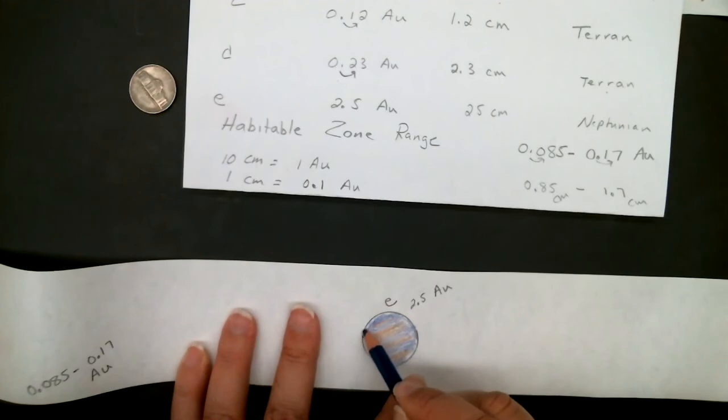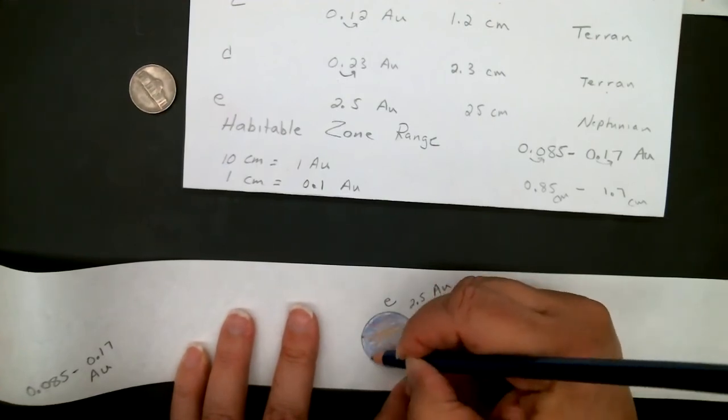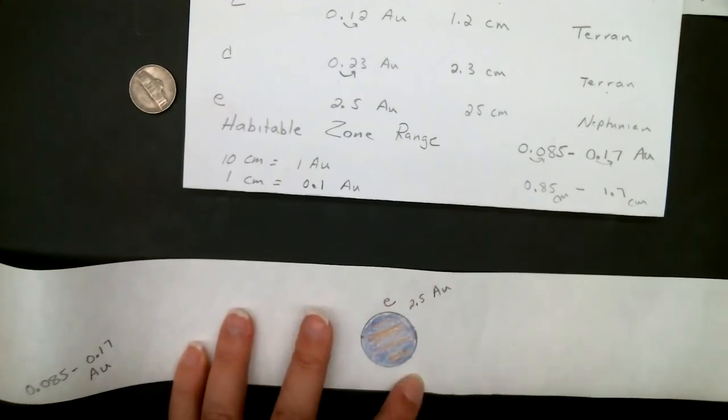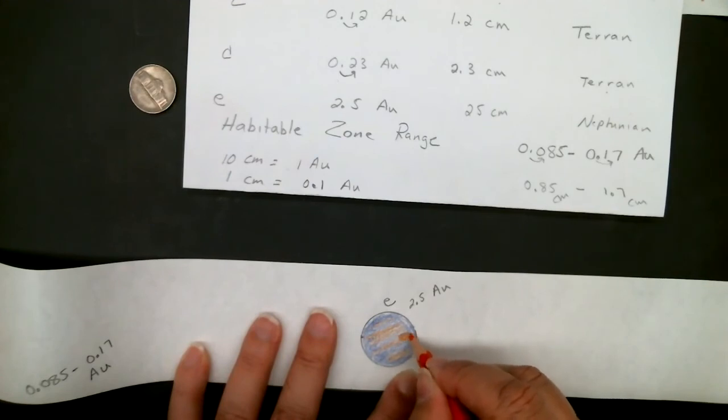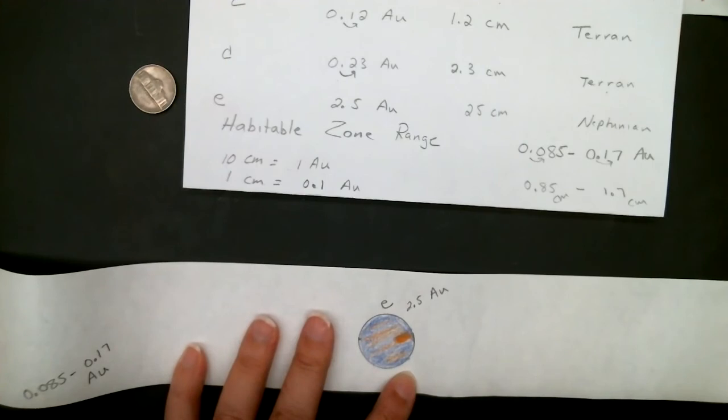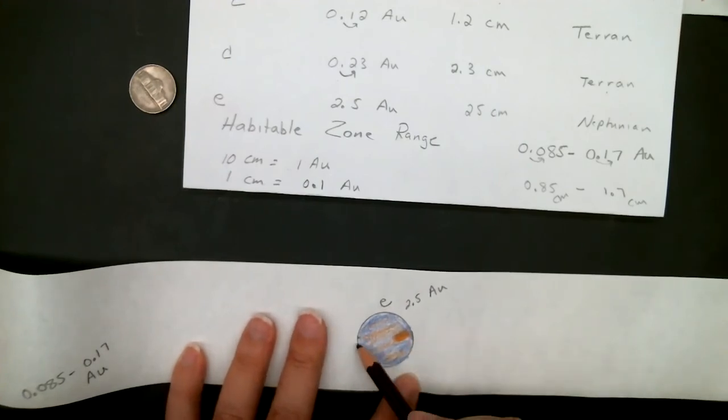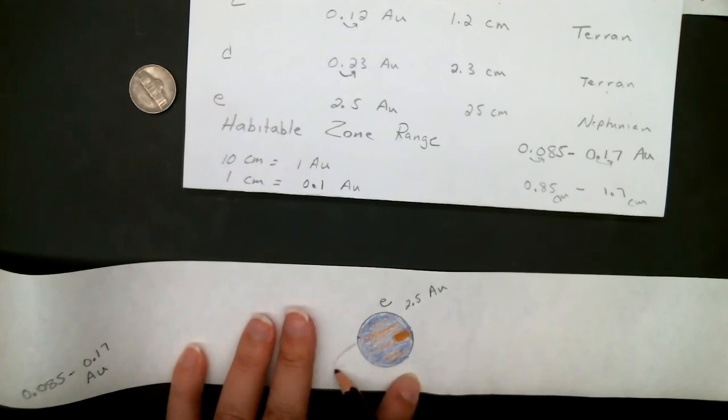I mean, you can do whatever you want, because this is where you're using your imagination. Okay. And then let's give it a storm system like Jupiter and Neptune. And I'm going to put some rings on it. Why not?